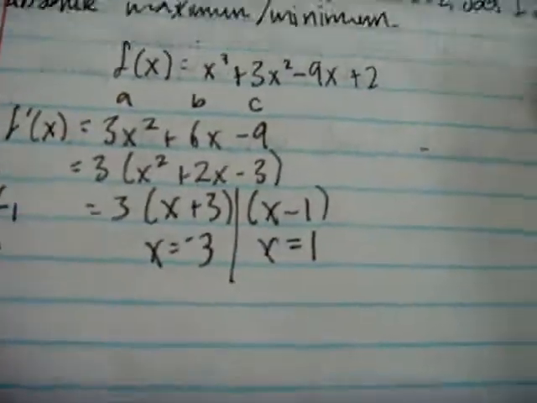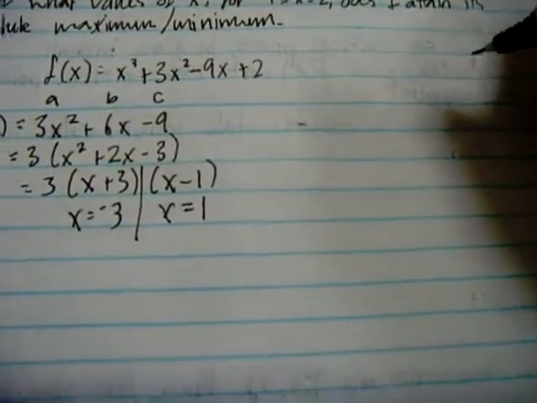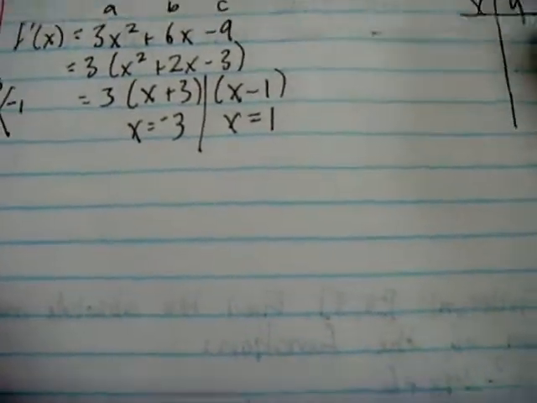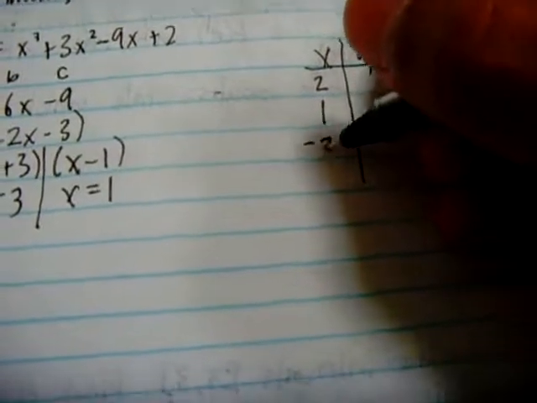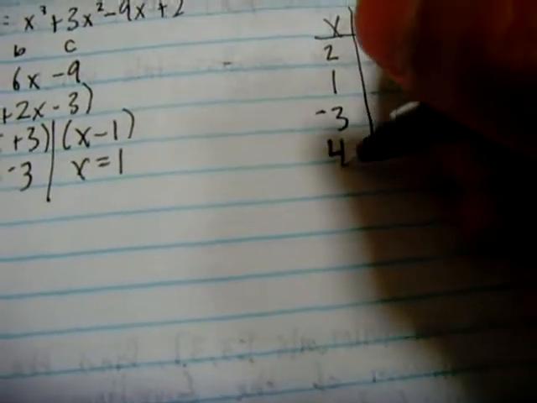So now just make an XY chart again, and plug in all of your points, and solve for f of x.